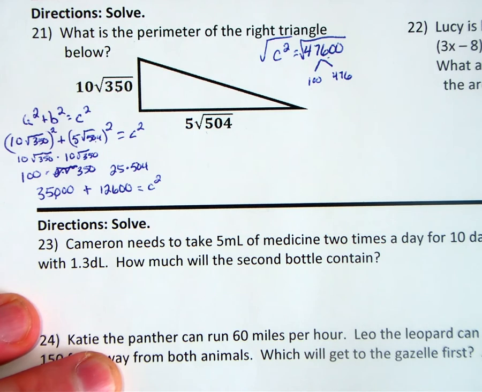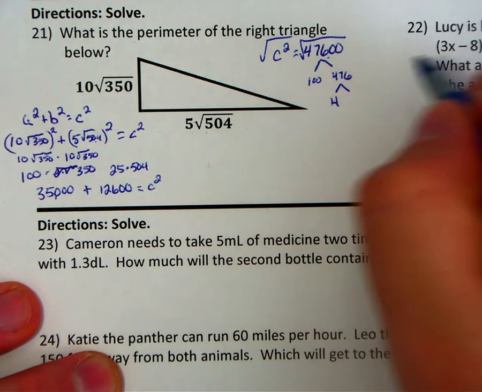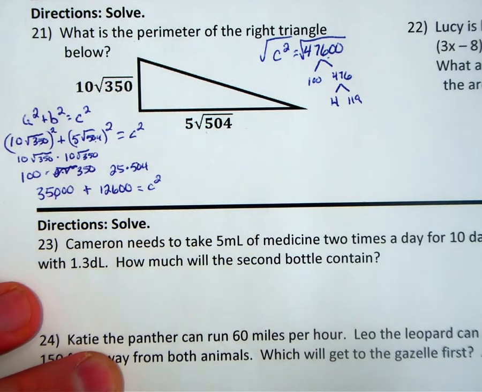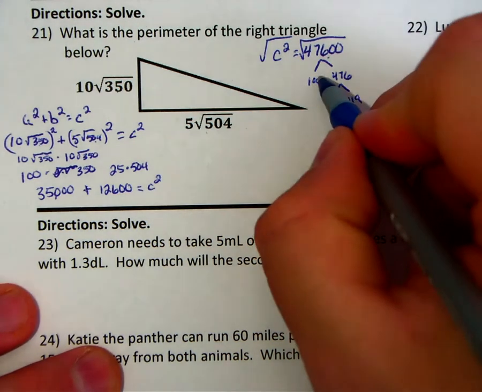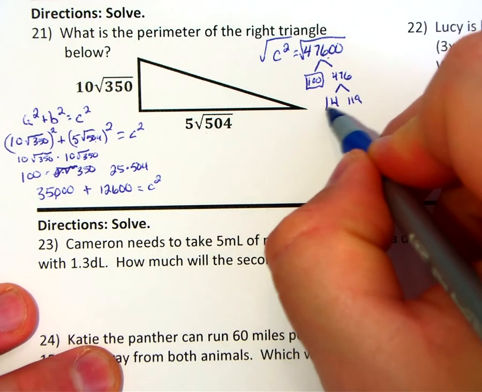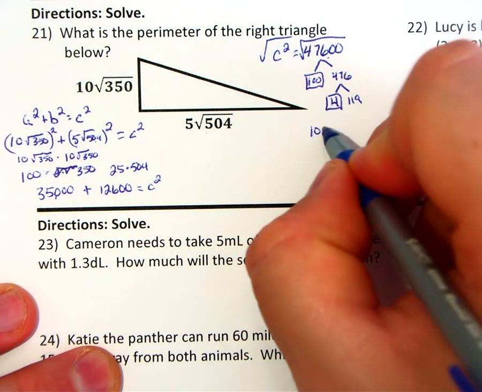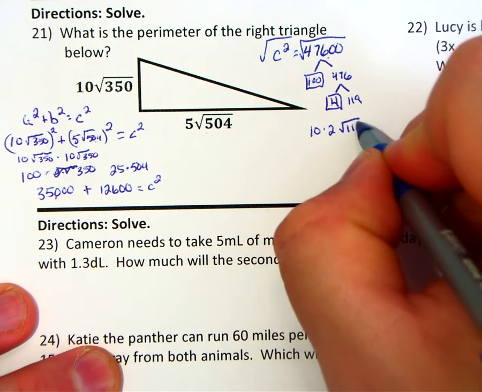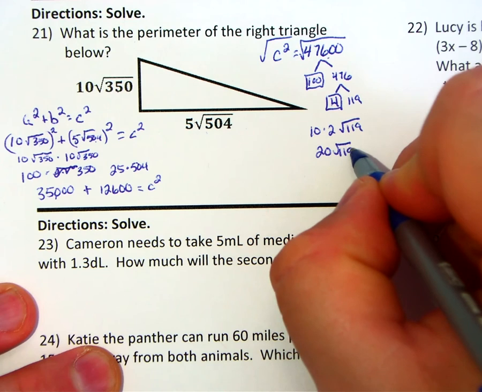All right, well, we want to find our factors of 476. Divisible by 2, looks like it's also divisible by 4. So 4 and 119. 119 is not going to get any lower than that. So we have square root of 100. We have square root of 4. The square root of 100 is 10. Square root of 4 is 2. Root 119. So that ends up with 20 root 119.